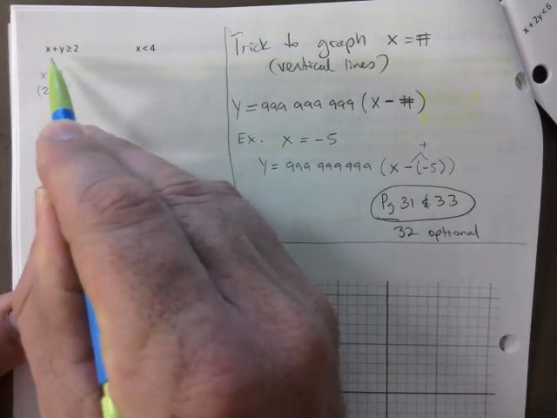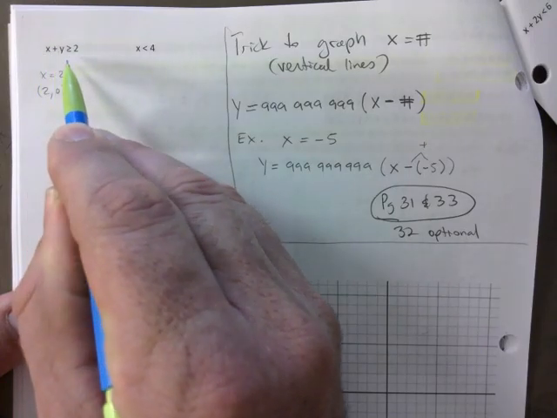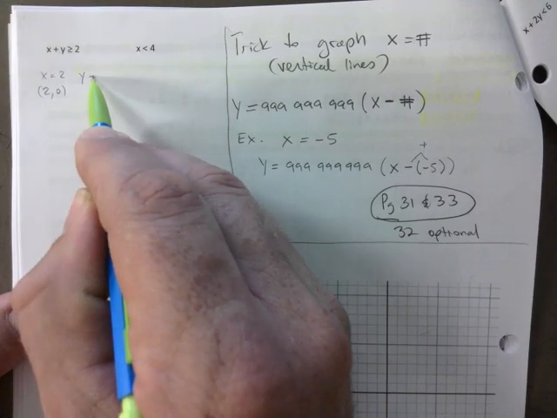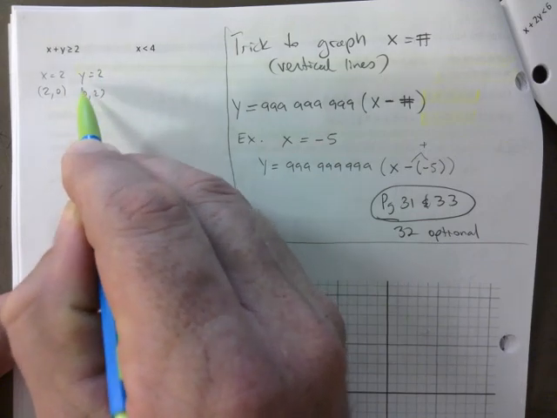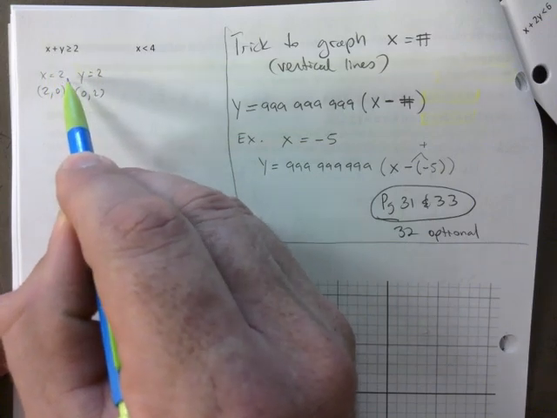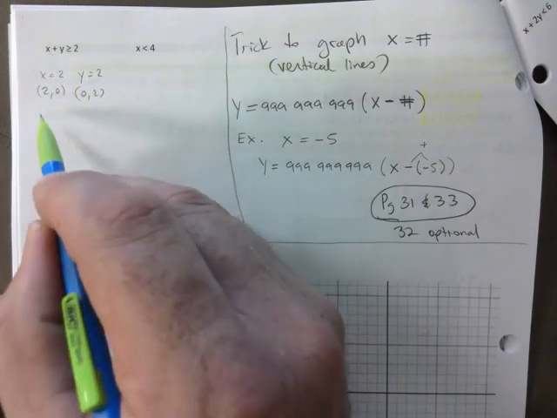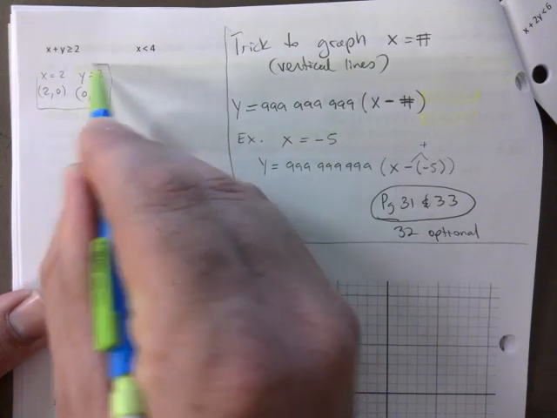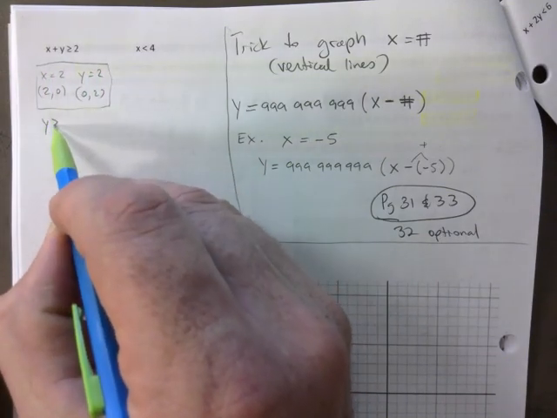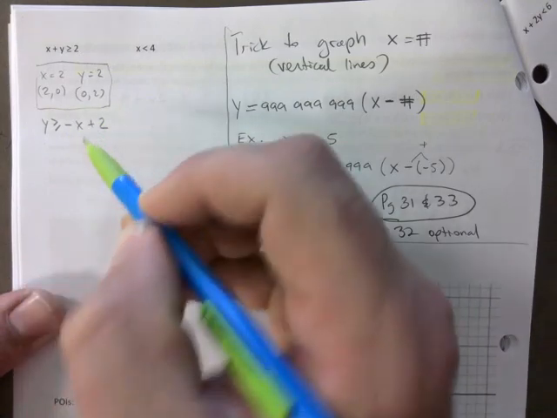You're going to love these ones when the coefficients for x and y are the same. It's very easy to find the intercepts, right? Because the other one turns 0, and you're just left with x is equal to 2. In this case, x is turning to 0, so y is equal to 2. Rewrite it real quick. y is greater than or equal to negative x plus 2.